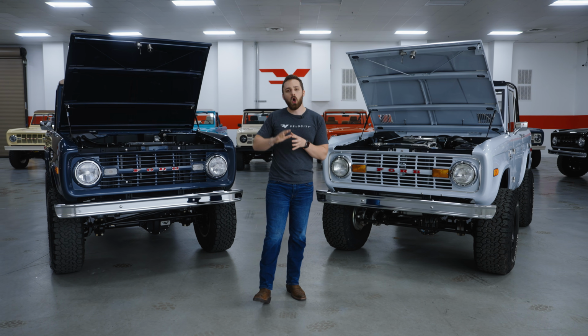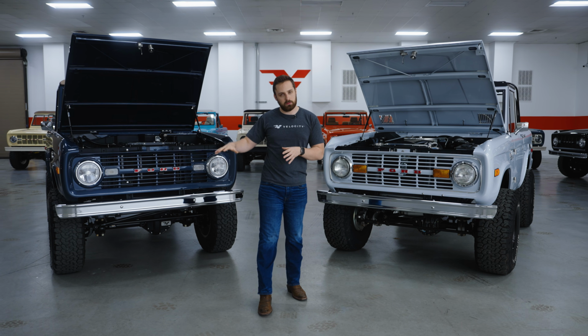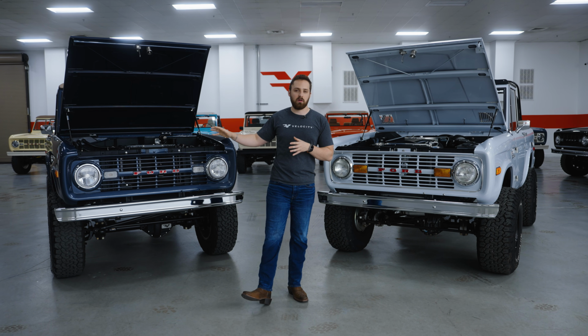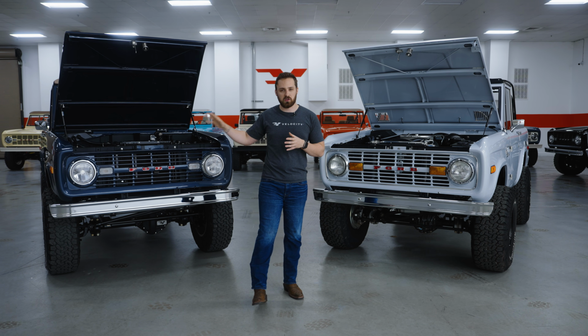Ultimately, at Velocity, all we work on is Coyotes. We want to be the best in the business. We want to build the best product, most reliable, most powerful product possible. And that's what the Coyote allows us to do. From a reliability perspective, from a user experience perspective, it's just that touch better.